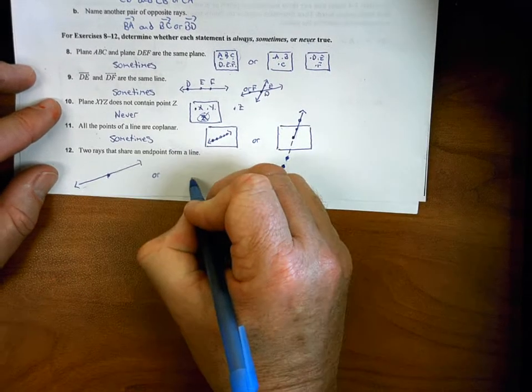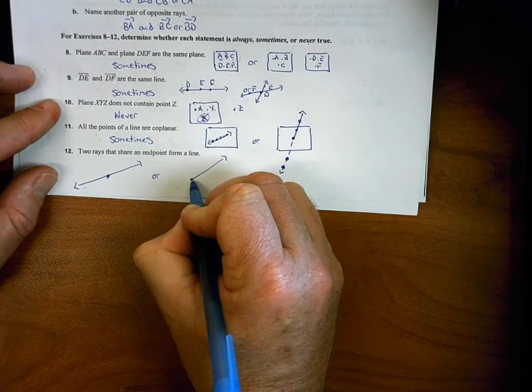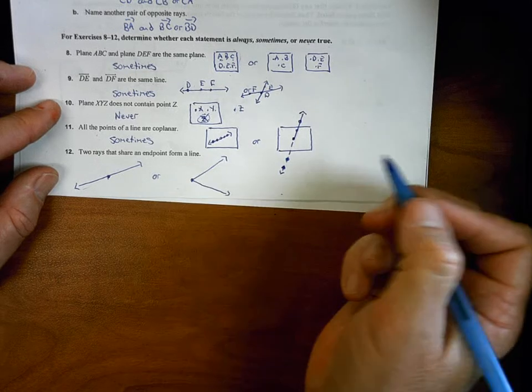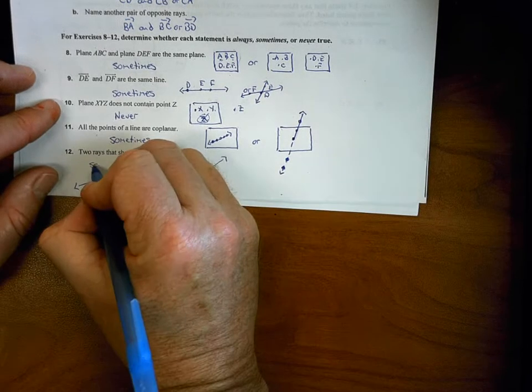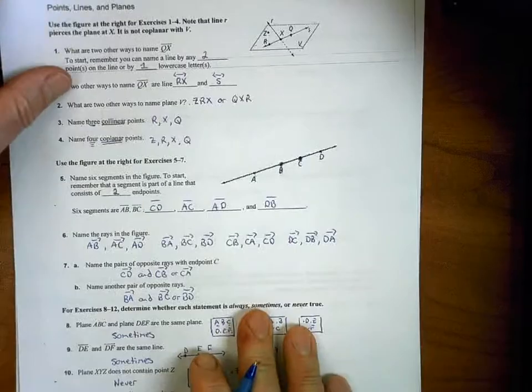However, is it possible to have a ray and another ray where they both share the same endpoint, and those do not form a line? No, they don't form a line. So number 12 is sometimes. Okay, so that's the way you have to go about those problems.